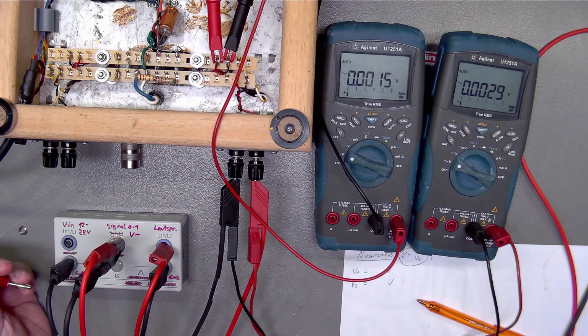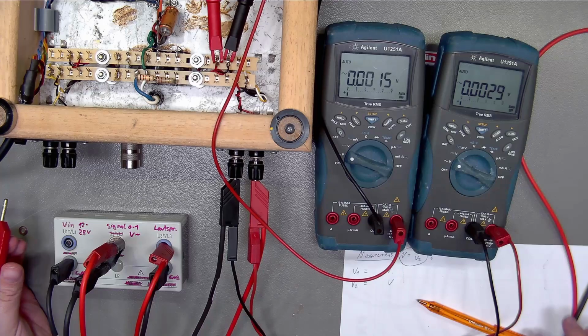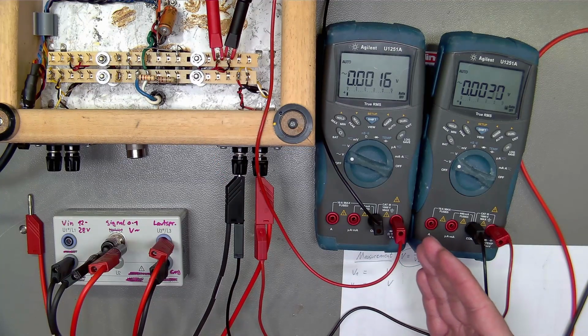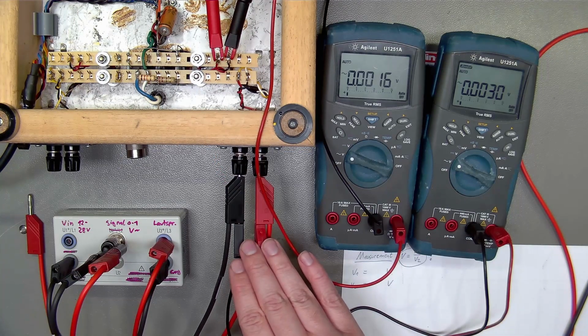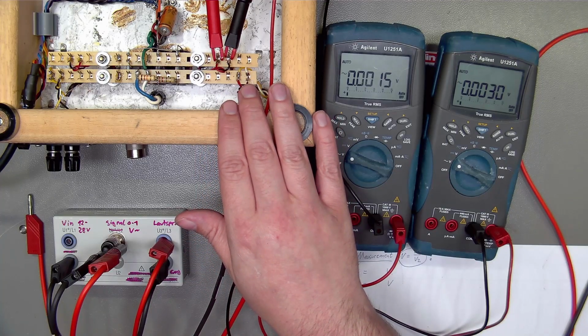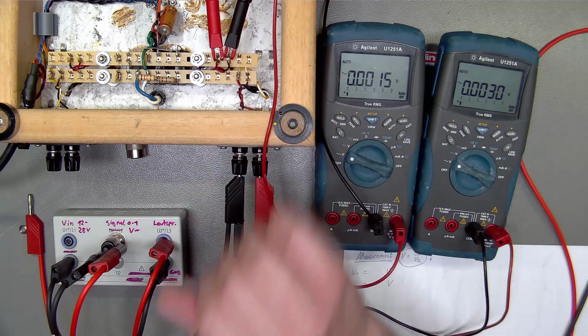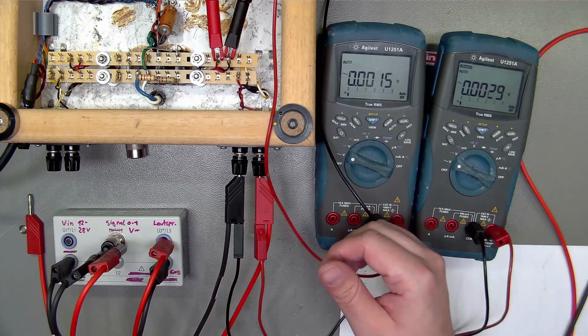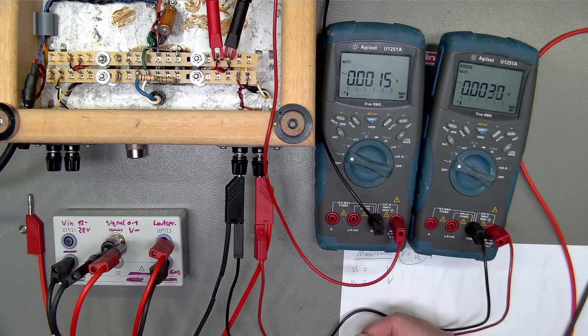And the signal generator is outputting right now a 1 kilohertz sine wave. So this is basically the measurement setup. Just feeding a known voltage into the output transformer and measuring what gets transformed to the primary side so that we can do the calculation that we did before.